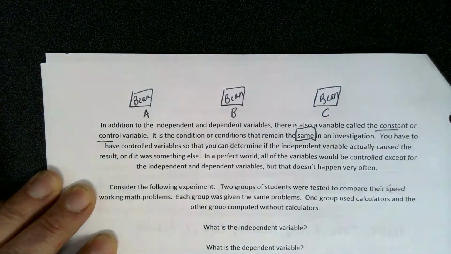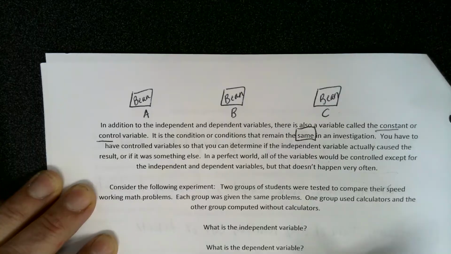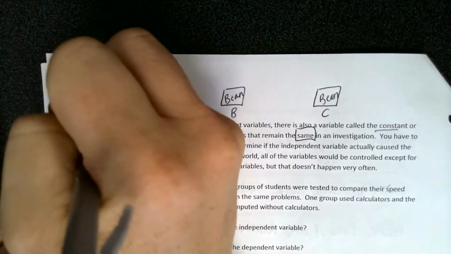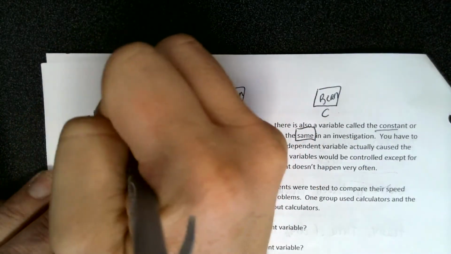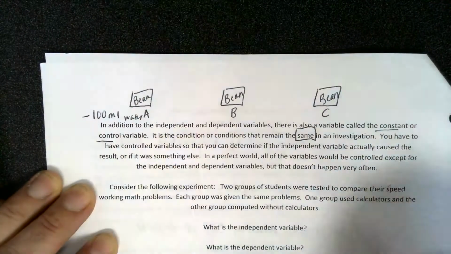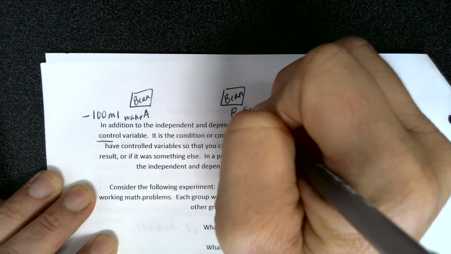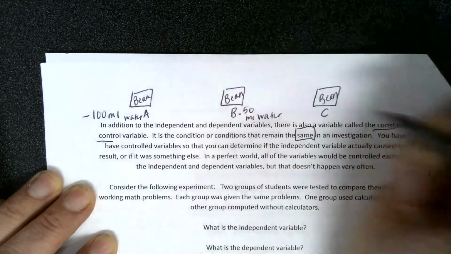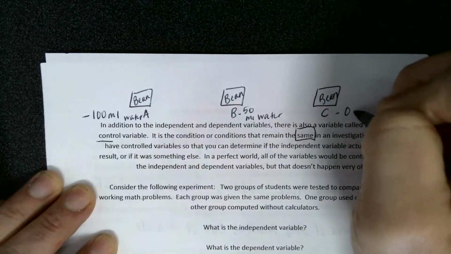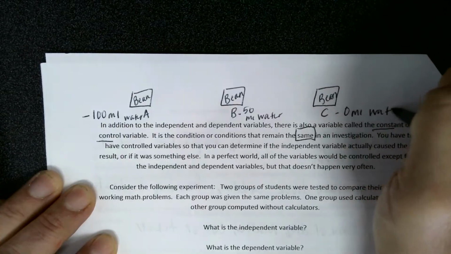And I already determined that I want to test the water. So in pot A, I'm going to give it 100 milliliters of water every day. Pot B, let's give 50 milliliters of water. In pot C, let's give 0 milliliters of water.